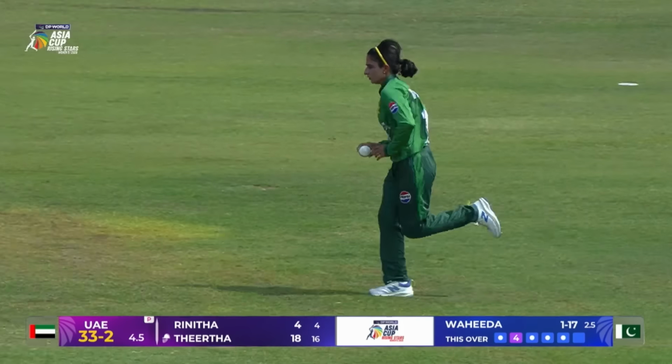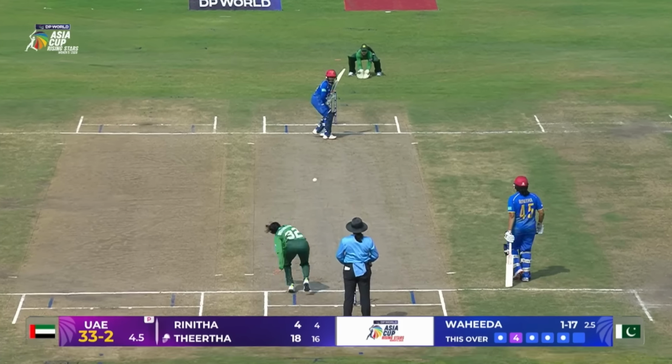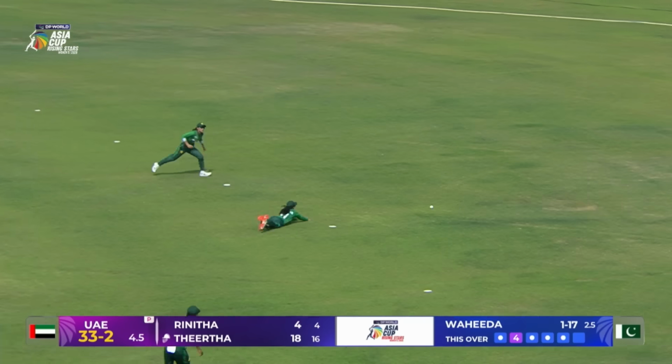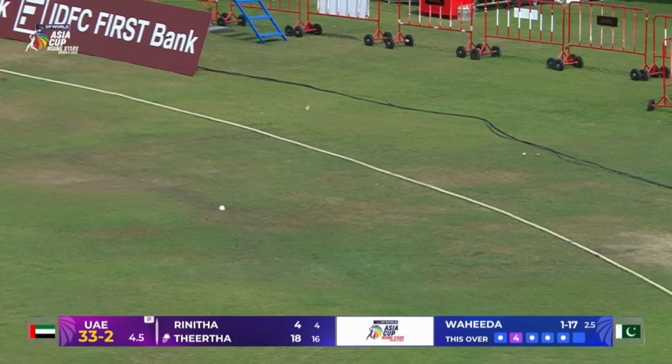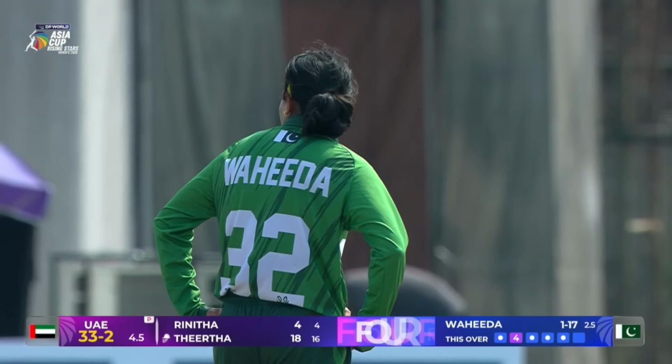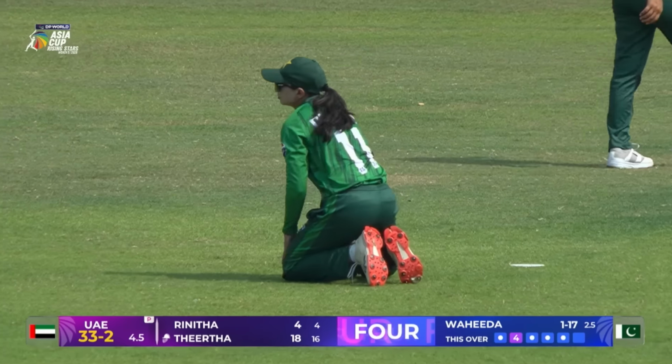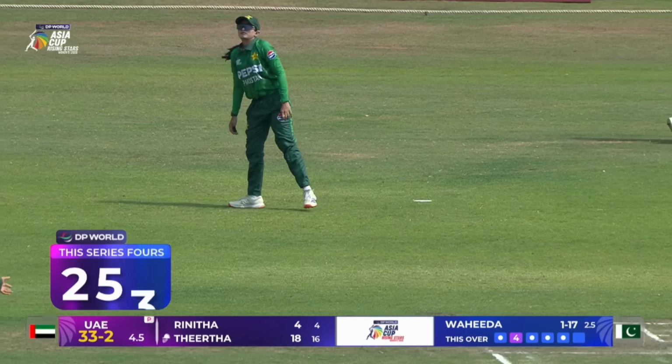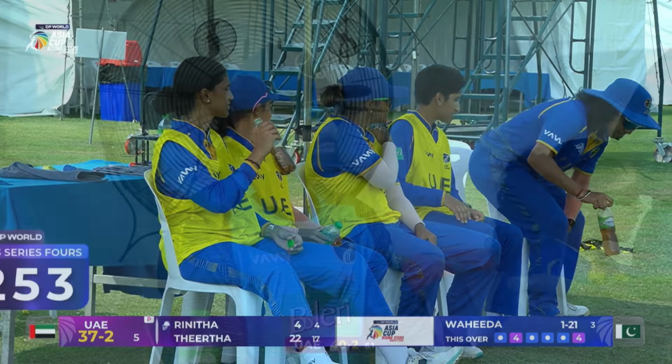Given away 17 runs already, bowling the 3rd over on the trot. Wonderful shot on the up. There's something about a left-hand batter playing the extra cover drive. On that occasion, it was picture perfect. End of the 5th over, 37 for 2.